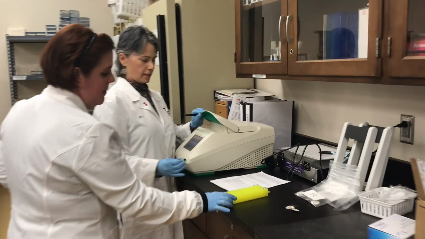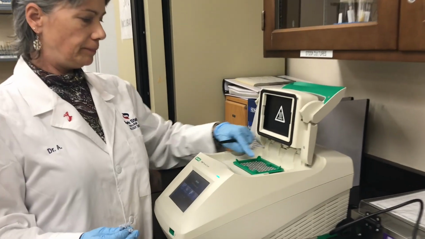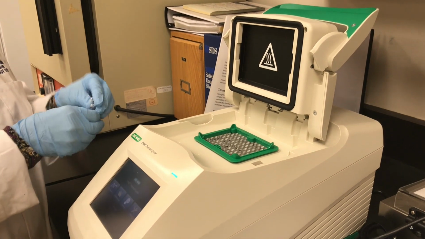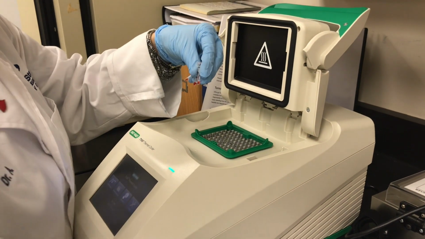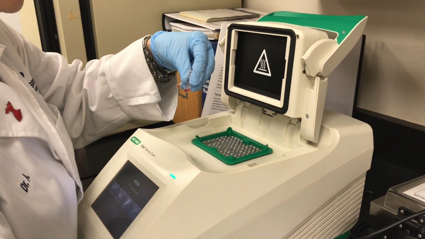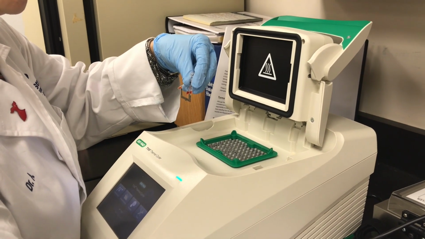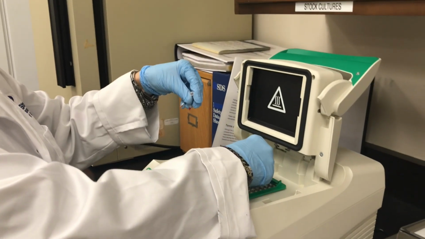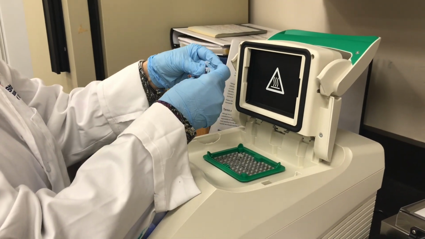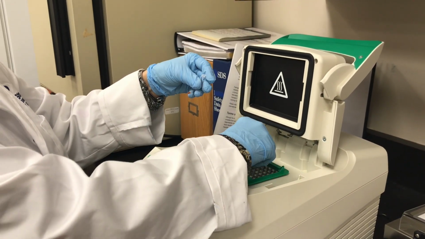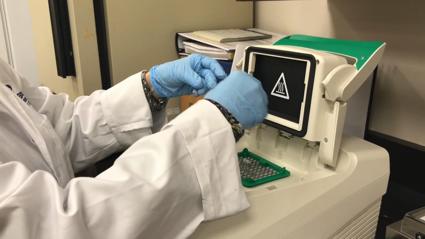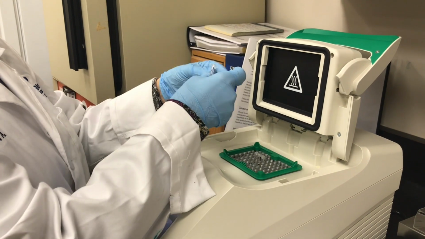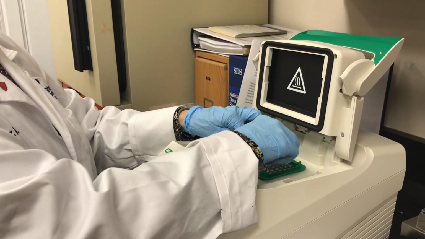So this is the thermocycler. I'm gonna put the little tubes in there. But I'm gonna make a plan here. Circle 1, circle 2, triangle 1, triangle 2, and put them in that order. Circle 1, circle 2, triangle 1, triangle 2.